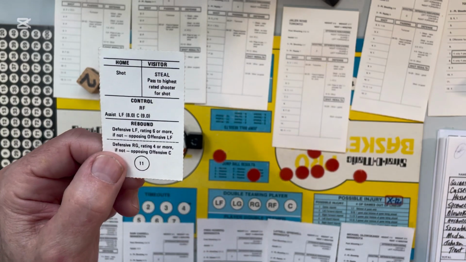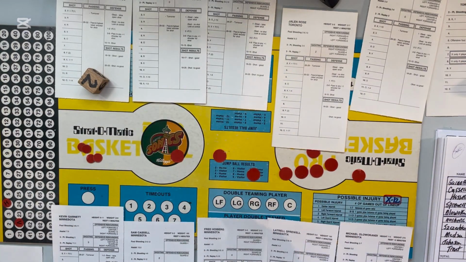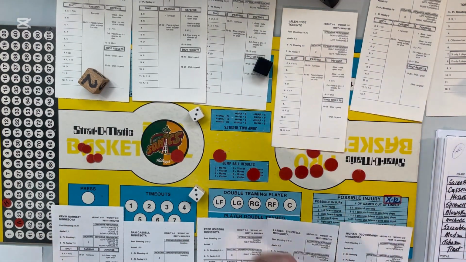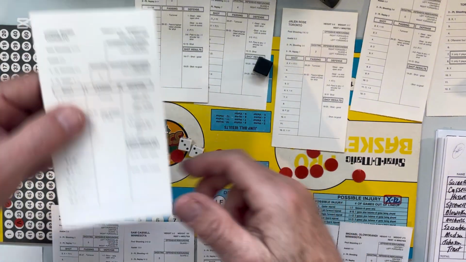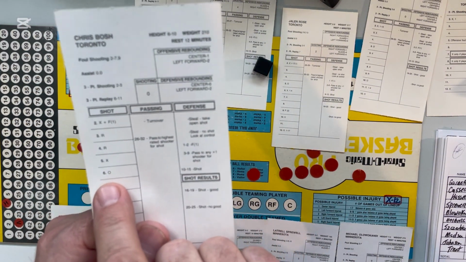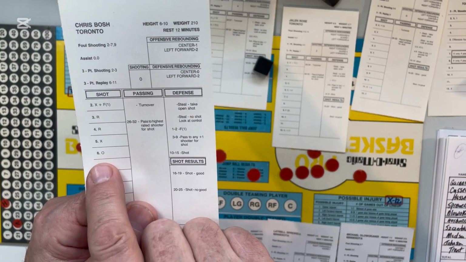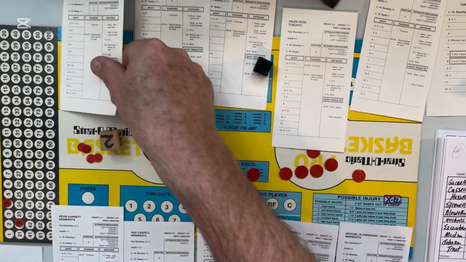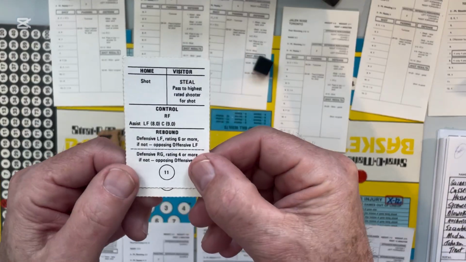So the home team, he's got it. It's going to be a shot for Chris Bosh. Here's the shot for Bosh. It is a 6, and 6 is an O. That's an open shot. He was not open. It was just a normal shot, so that is going to be a miss. We got to go to the rebound.